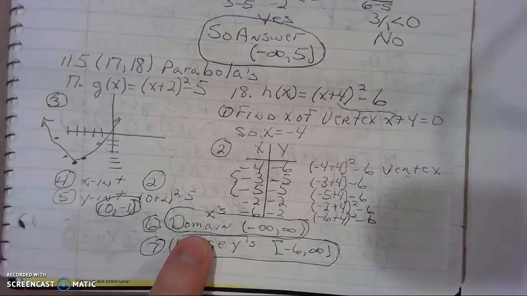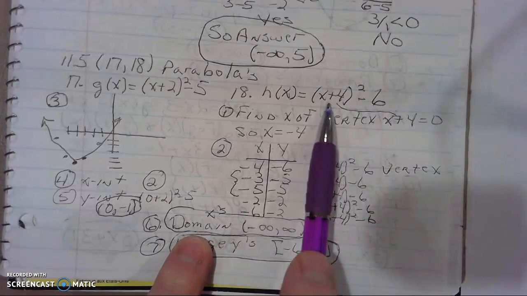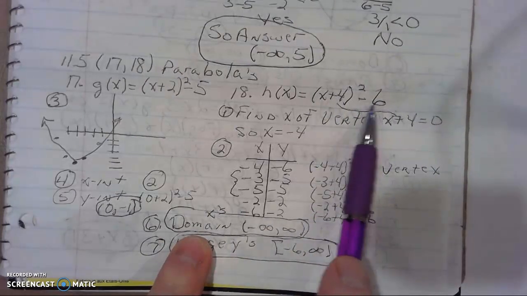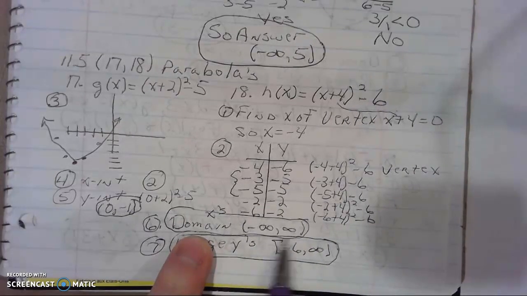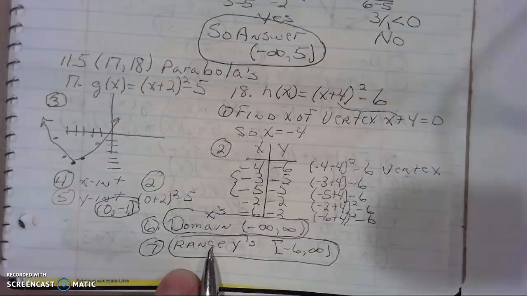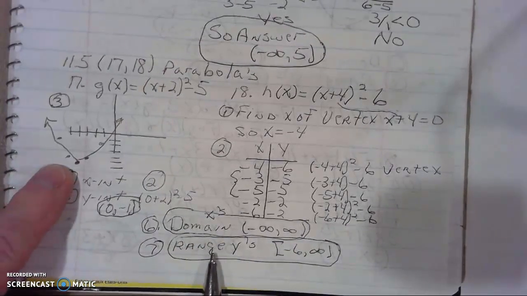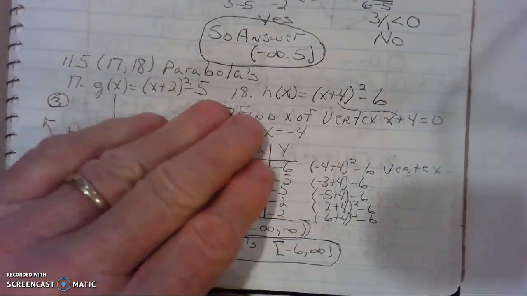My domain is my x's. Look back at the equation. There's no x's in the denominator. There's no radicals. So you can put all numbers in for the x's, from -infinity to infinity. Now the range, though, you've got to look at the graph. What's the lowest y-coordinate? -6 to infinity.